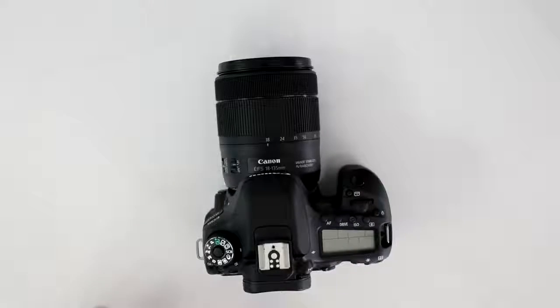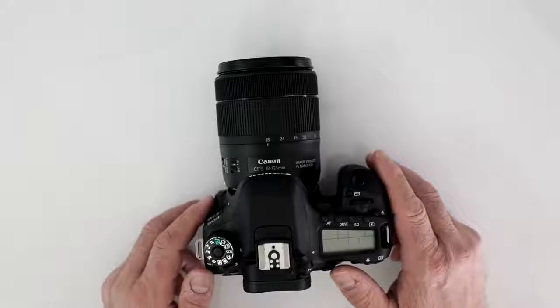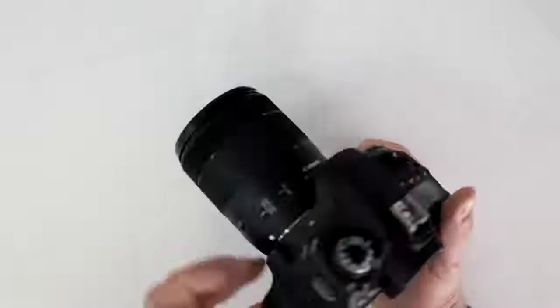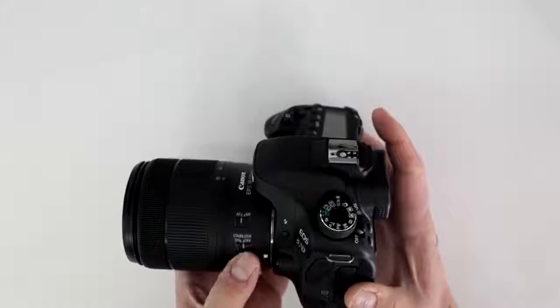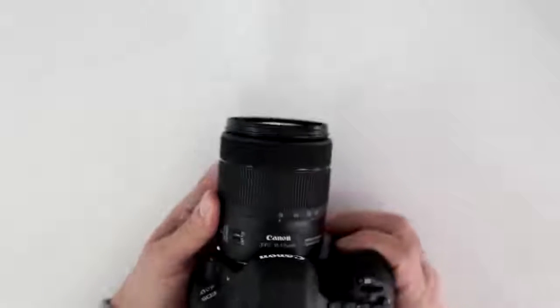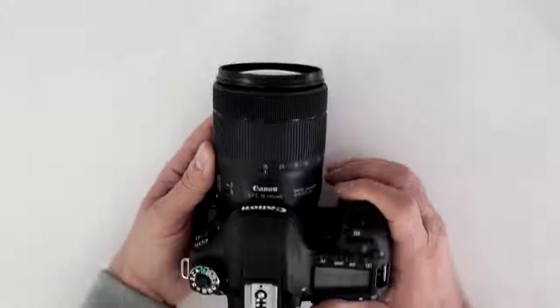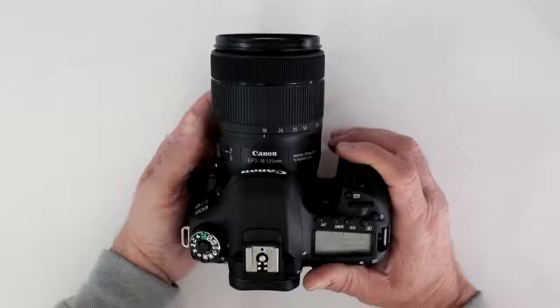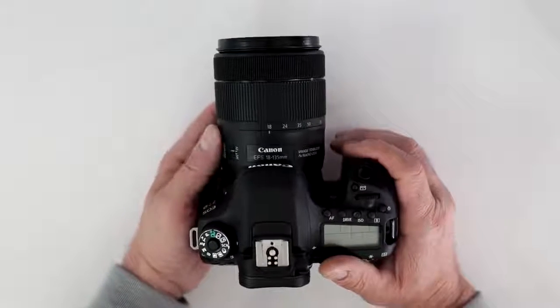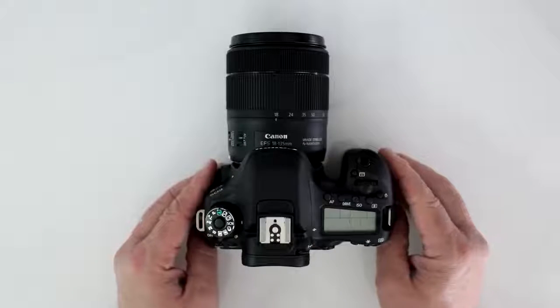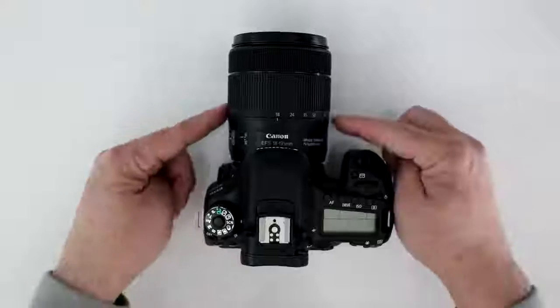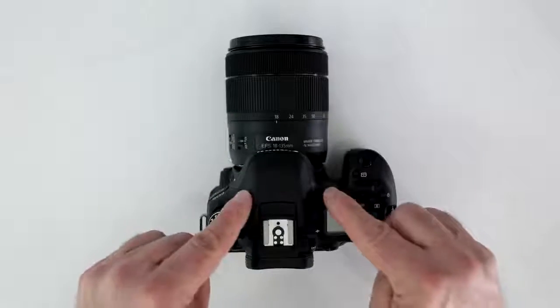Does the Canon 80D have in-body image stabilization? No, Canon does not put that into their DSLRs, but you do have fantastic image stabilization in some of the newer lenses. This one happens to be the new EF-S 18-135 Nano USM with remarkable image stabilization of up to 5 stops. And there are plenty of other lenses available. But remember, your lenses will have the image stabilization, not the body.